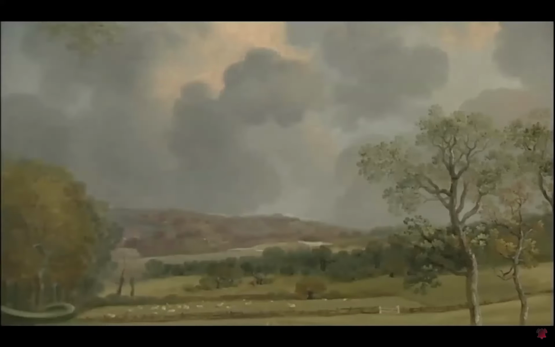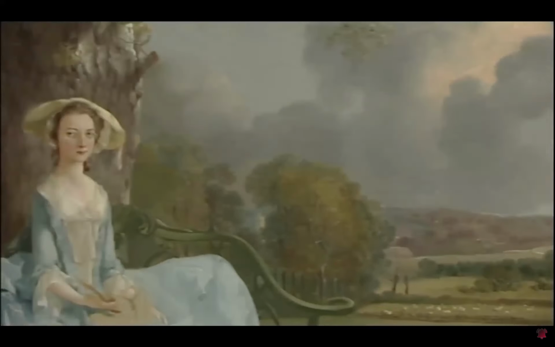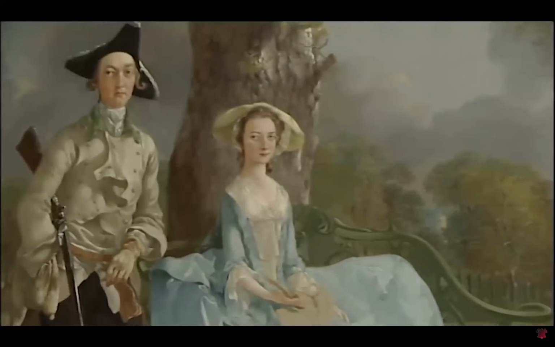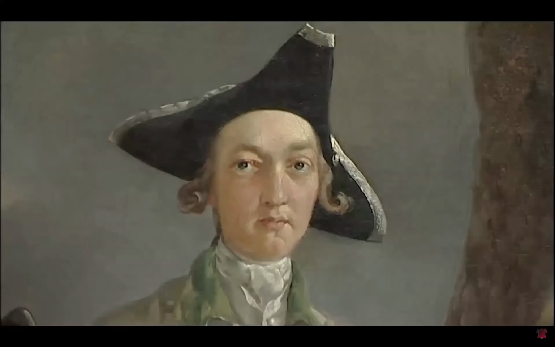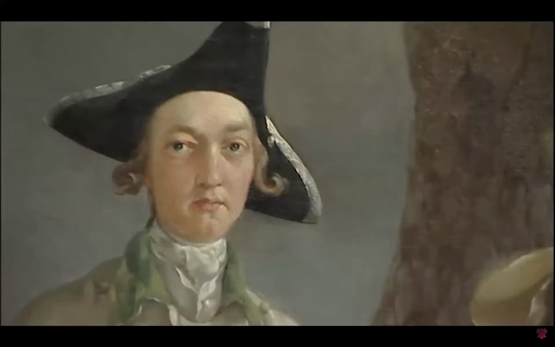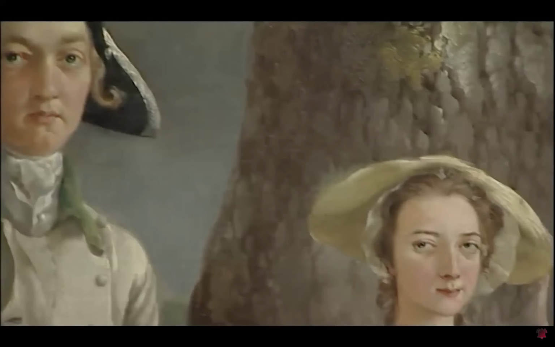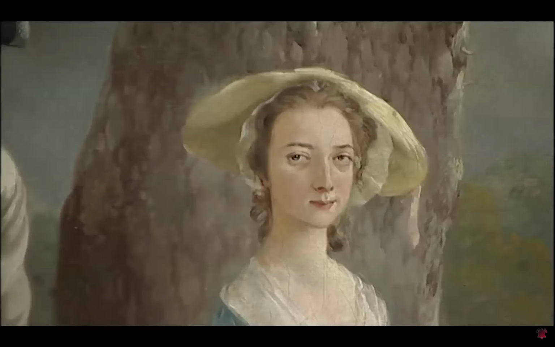People say that Gainsborough was having a go at the rural rich in this picture. I think that's right. He was. These are greedy people. They've snatched the land away from its rightful owners, and they're parading themselves in front of it, while Gainsborough disapproves. But there's something else going on here, something more personal.